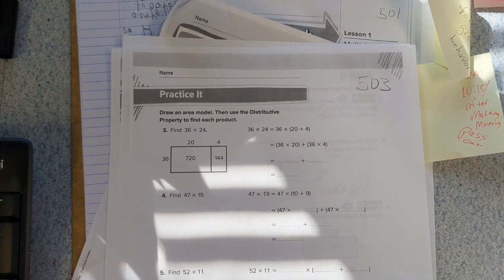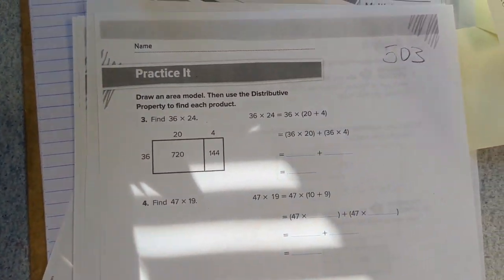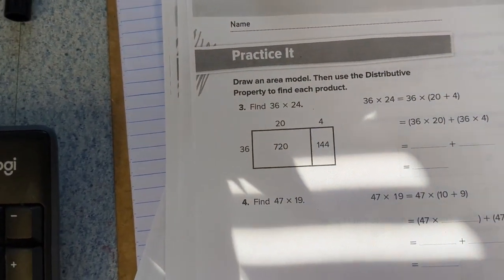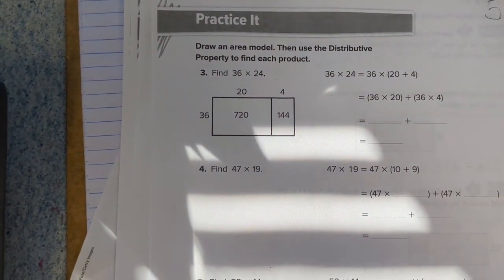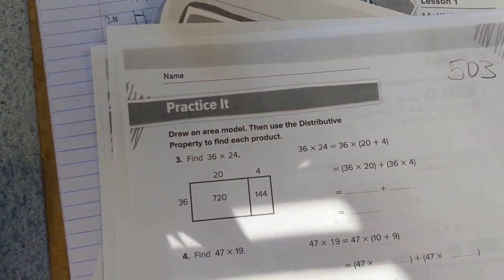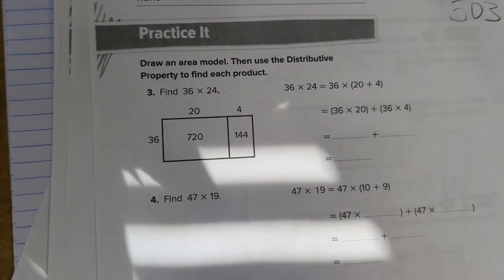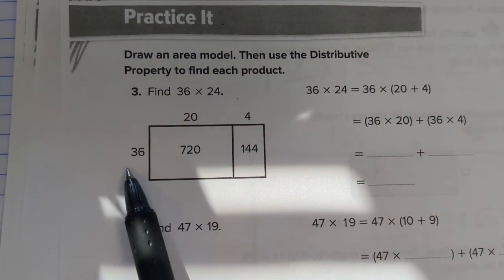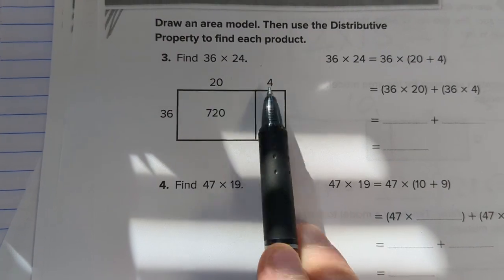All right, students, so let's look at today's assignment. Here we have an area model, and we're asked to draw an area model and use the distributive property to find each product. Now remember, when you use the distributive property, you're just breaking down one of the numbers to make two multiplication problems. So here, what we're doing is we're saying 36 times 24. So we started with an area model. This is 36 times 20 and 4. We separated the 20 and 4.